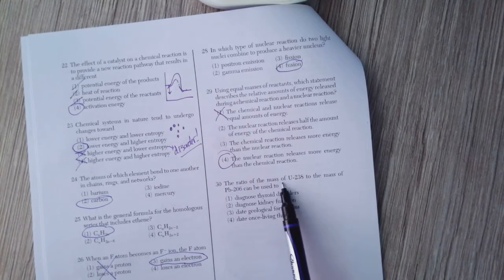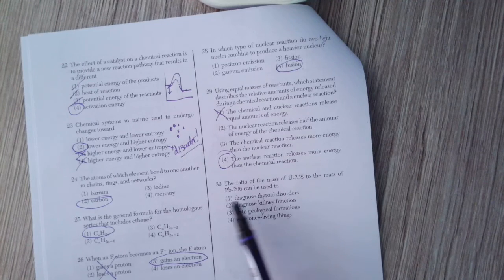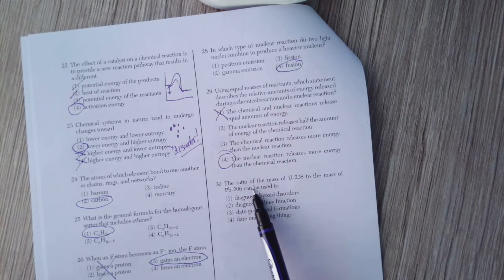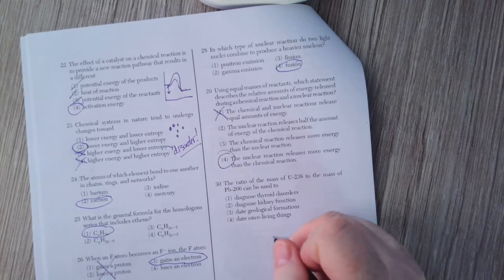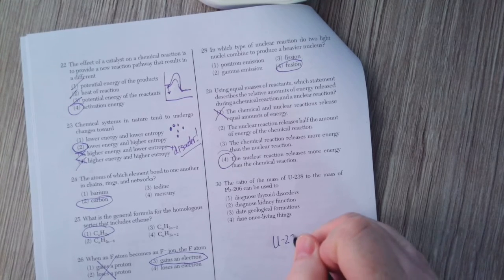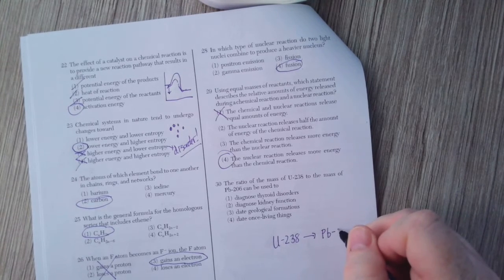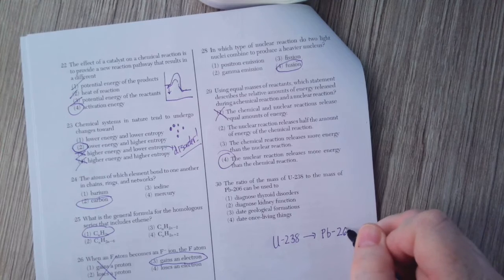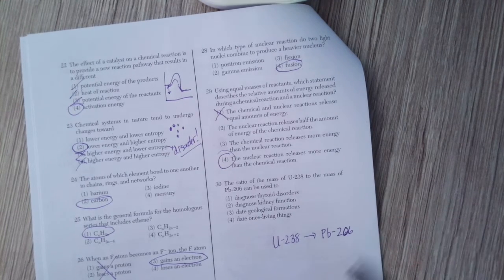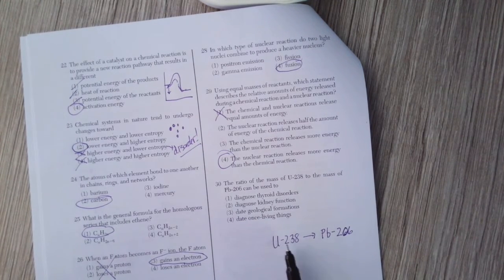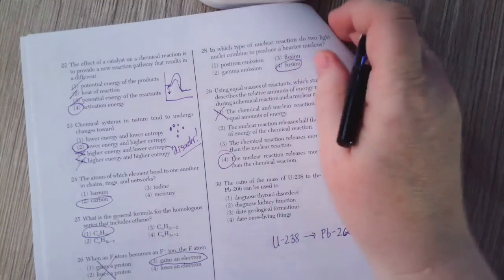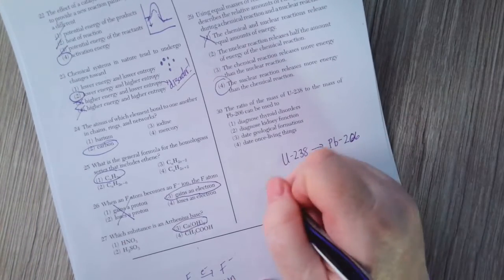The ratio of the mass of uranium-238 to the mass of Pb-206 can be used too. So what does that mean? That means uranium-238, when it decays, it's a transmutation. It changes into lead-206. So when I look at the amount of uranium-238 that's there compared to the amount of lead-206 that's there, what can I tell? Well, you have to know the use of a few isotopes.